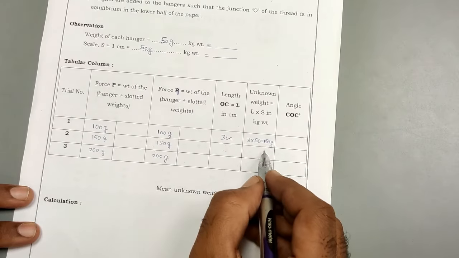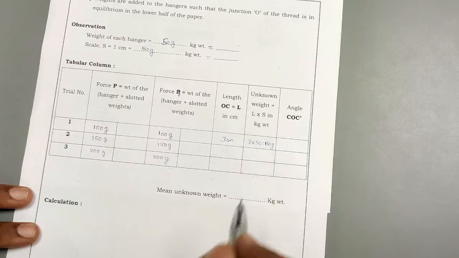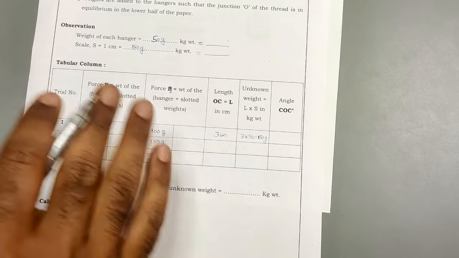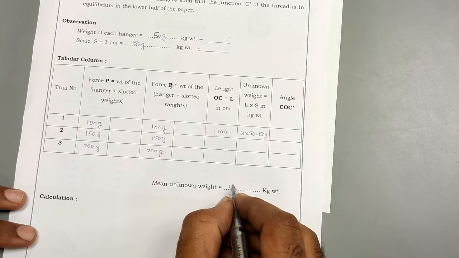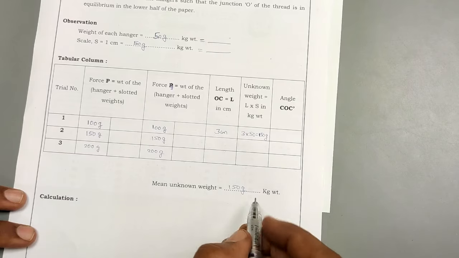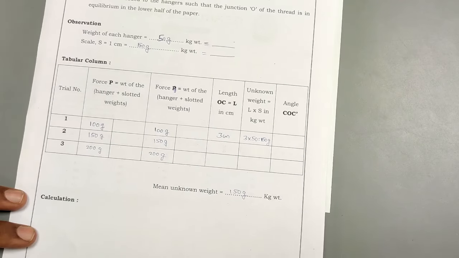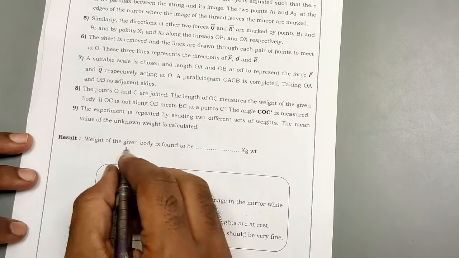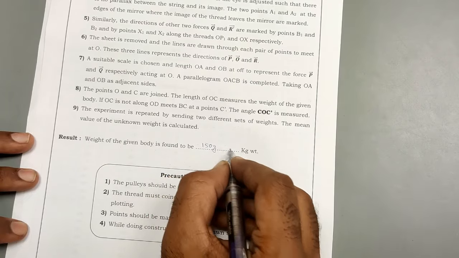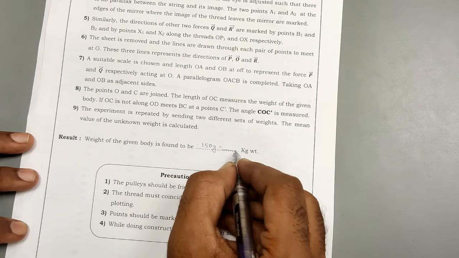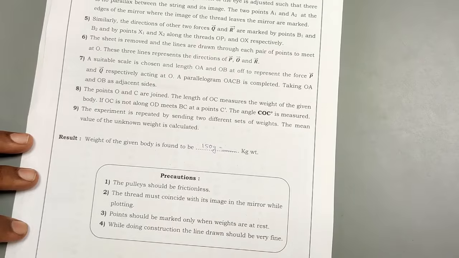So we will get almost the same, 150 grams, and the unknown mass is 150 grams only. The unknown mass we have taken is 150 grams. So the unknown mass is 150 grams. I will show you that, right? So in this way you calculate the unknown mass, and finally you have to write the result. So it is 150 grams, right? You can also convert it to kg weight and write it here, right? I will show the unknown mass now.